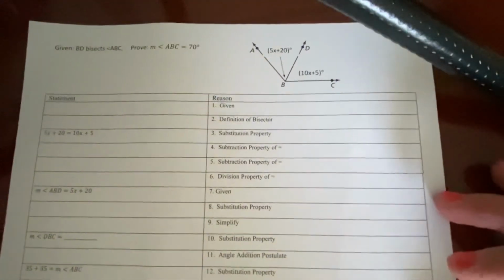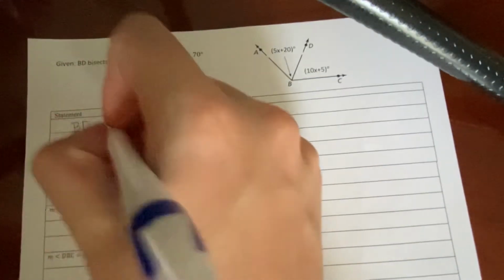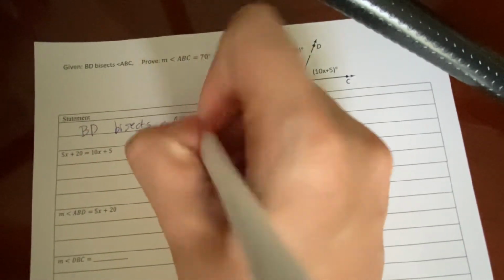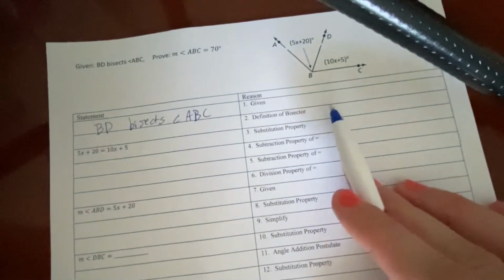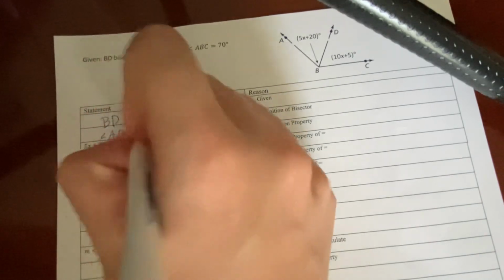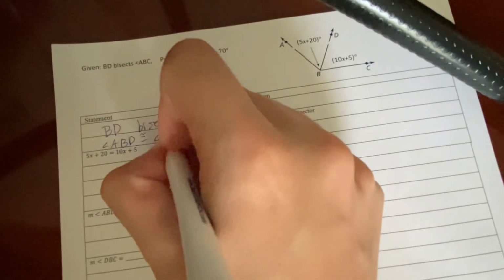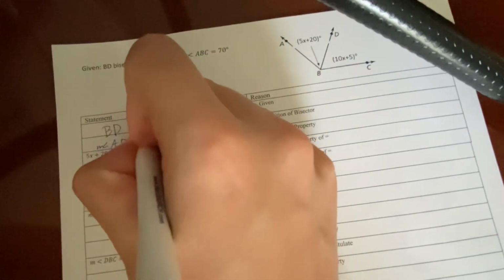All right, 2 more proofs. So this one right here, we know BD bisects angle ABC. So we always write what's given right here. Then by definition of bisector, we know that angle ABD is congruent to angle DBC, or the measures of them are equal. And then by substitution, I can substitute these 2 in.